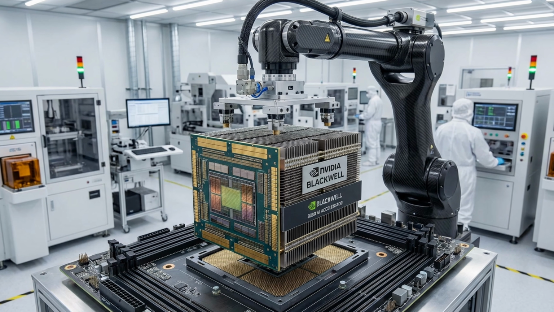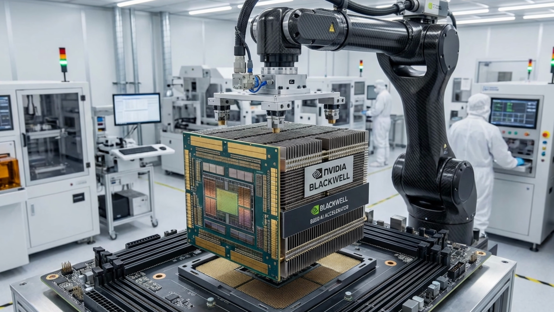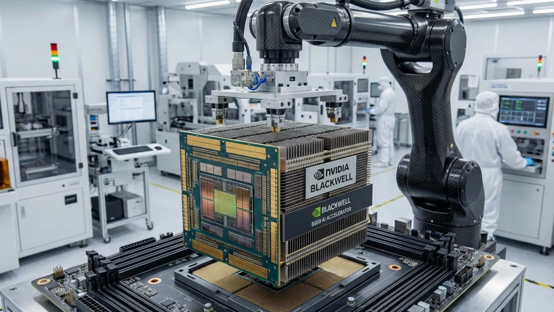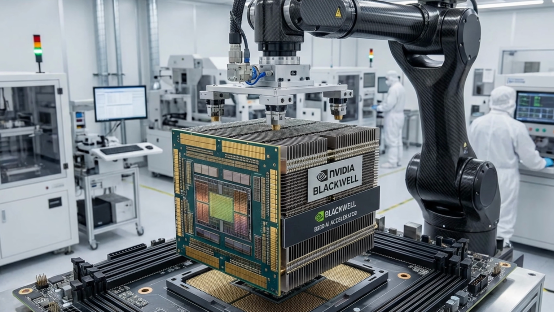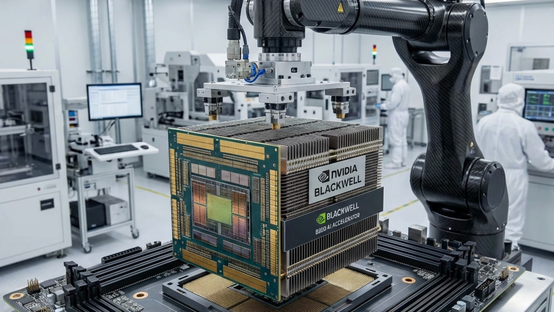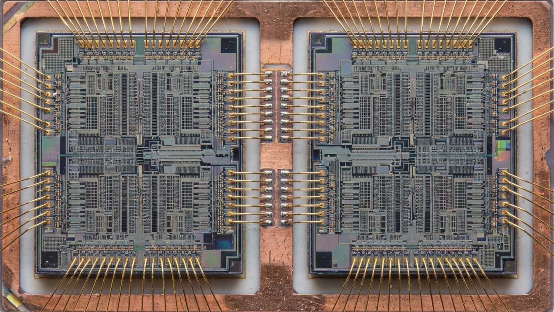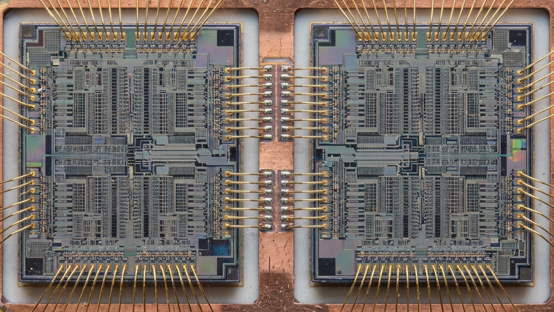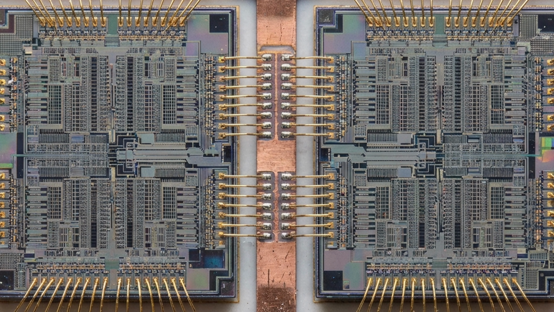However, as language models continued to scale at an exponential rate, the industry required yet another hardware paradigm shift, which materialized in the Blackwell architecture, encompassing chips like the B200 and B300. The Blackwell architecture represents the absolute pinnacle of current data center hardware, constructed using a revolutionary dual reticle design.